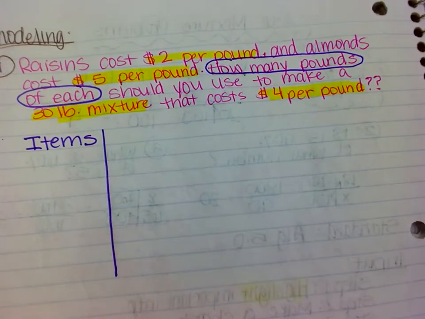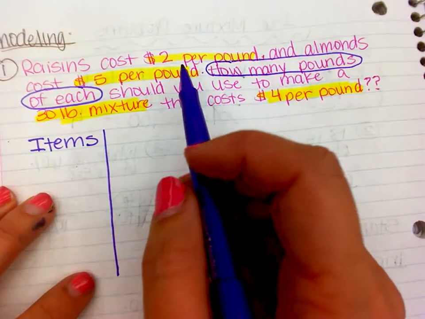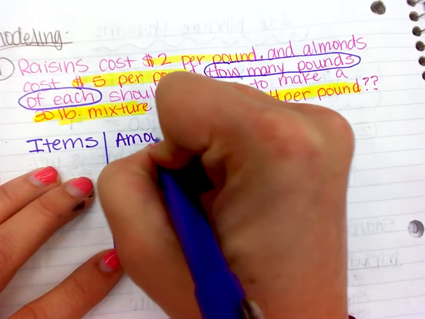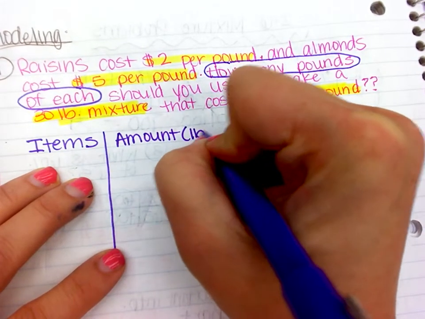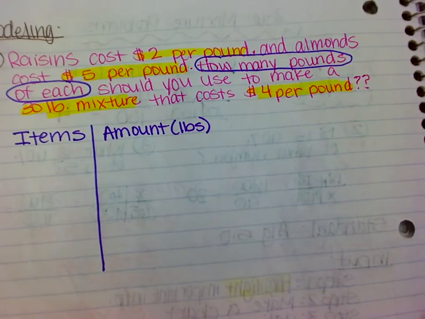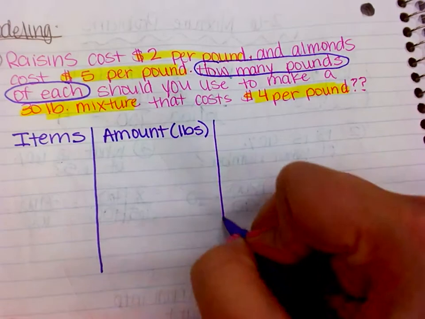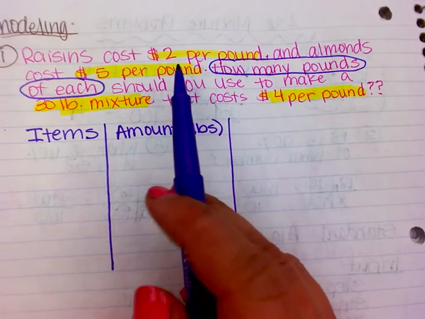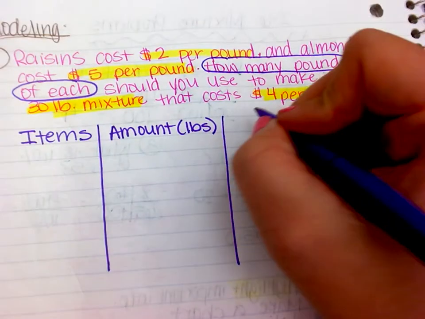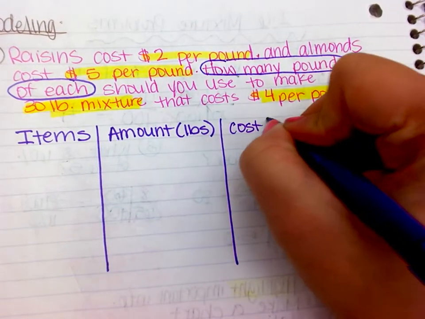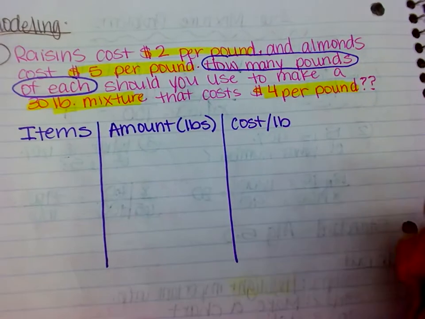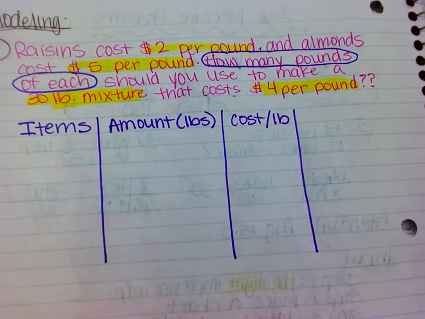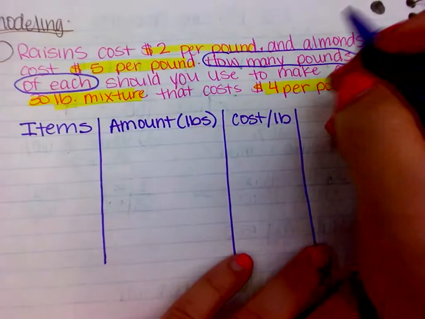All right, the next thing that we want to write down is the amount, right? How much do we have? The amount in pounds. Okay, the amount in pounds. We also want to write down the cost per pound, right? Because that's what else we see. We highlighted that. Cost per pound. And then we also want to know the cost with money, right? Or monetary cost.